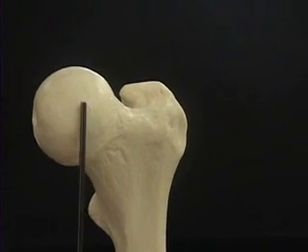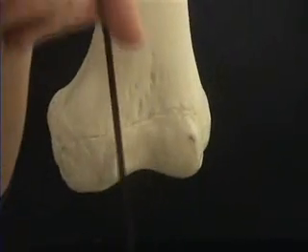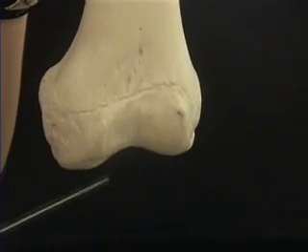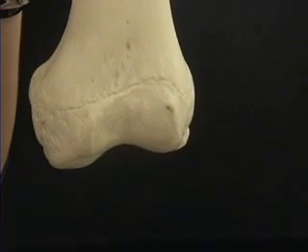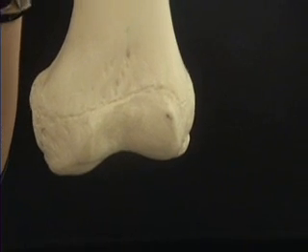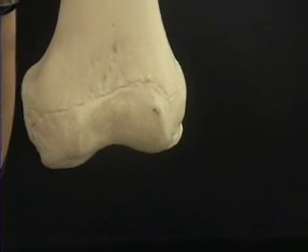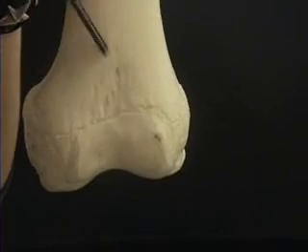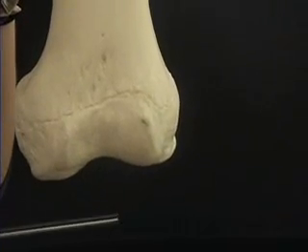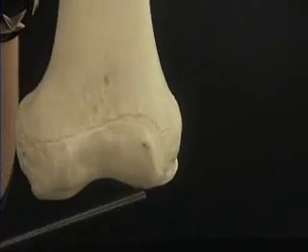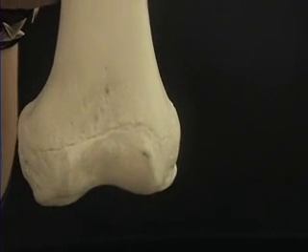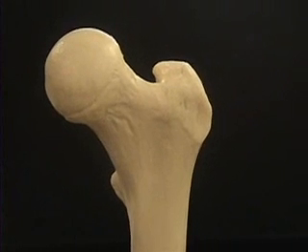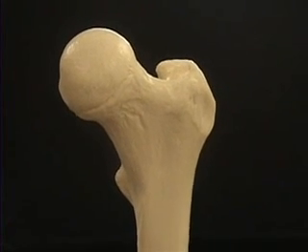So what articulates with this bone proximally? The acetabulum of the pelvic girdle. What articulates with this bone distally, the furthest point away from the point of attachment to the body? Only your tibia. The fibula does not touch your femur. What articulates with this bone anteriorly, to the front? Your kneecap, your patella.